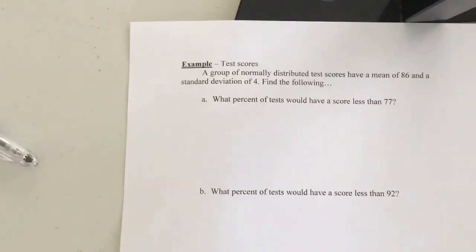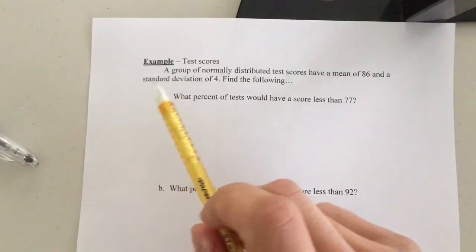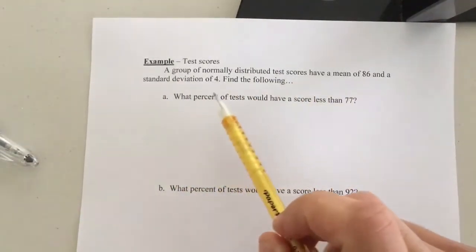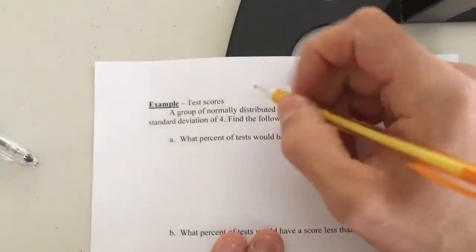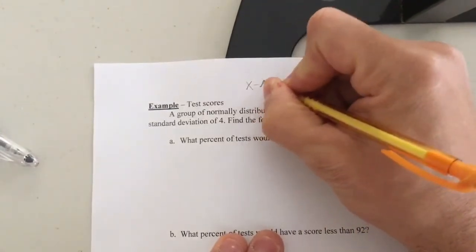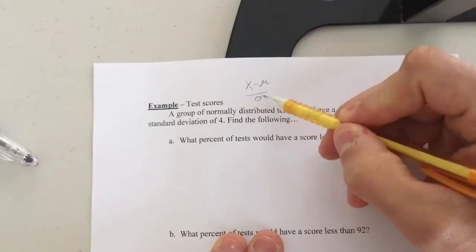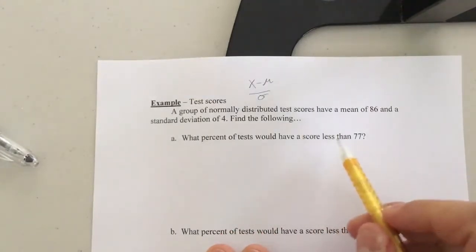This is the perfect time to grab your normal curve chart, or pause the video and grab a piece of paper and a pencil to go over this. A group of normally distributed test scores have a mean of 86 and a standard deviation of 4. Find the following. We've done this a ton. Just in case you don't recall, our Z-score is the X value minus the mean, divided by the standard deviation. So in this instance, we just set up and go.